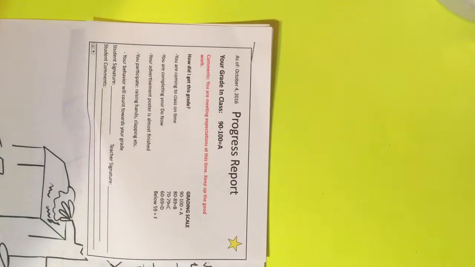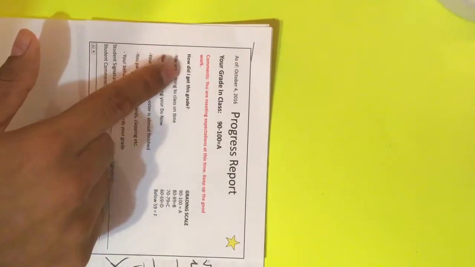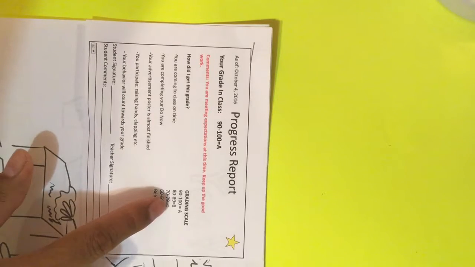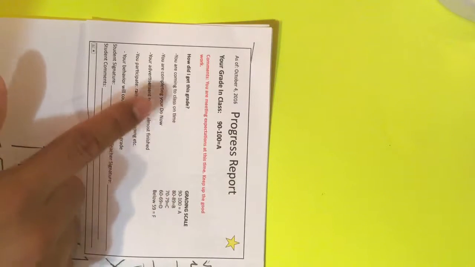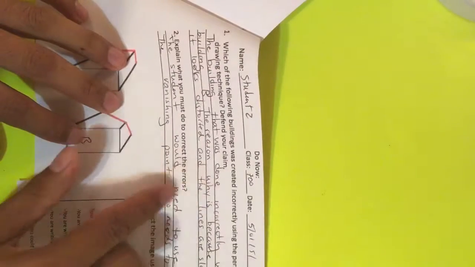Now let's check this over here. Alright, I'm noticing the comment says you are meeting expectations at this time. Keep up the good work. You can also check to see the grade is a 90 to 100. Coming to class on time, completing the do now. Let's check the do now. Okay, now this looks like a more developed do now.